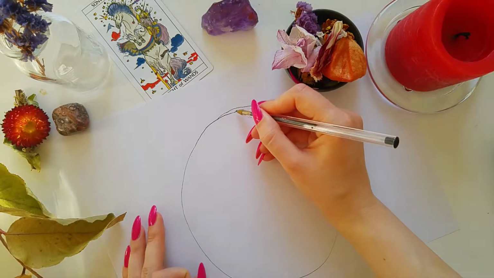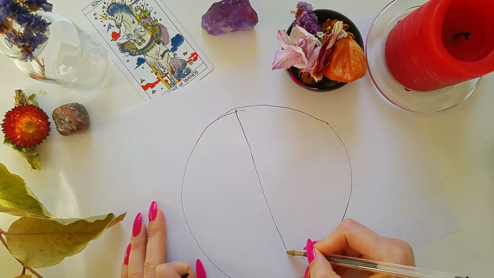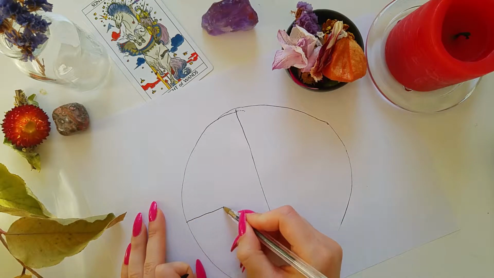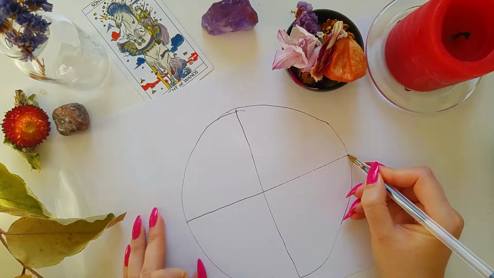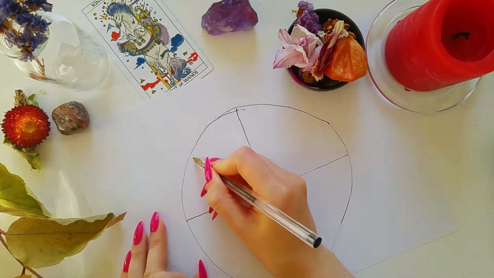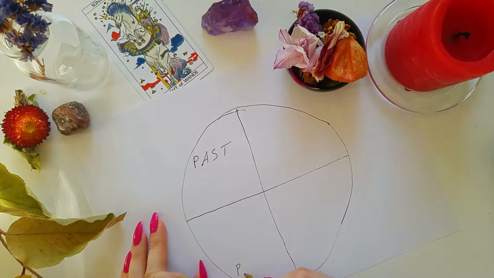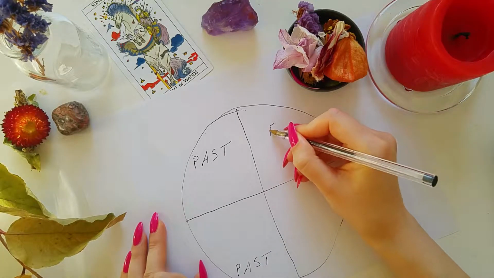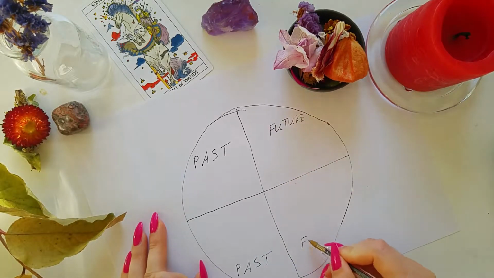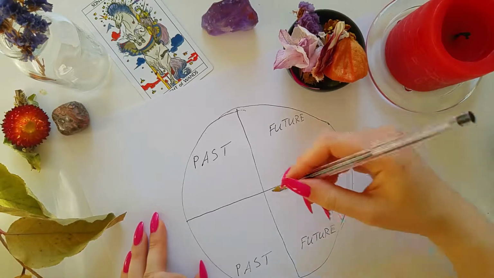Then you want to separate the circle into quarters, and each quarter means something different. It pertains to a different thing. The whole left side of the circle pertains to the past. The whole right side of the circle pertains to the future. And the middle sort of pertains to the now.